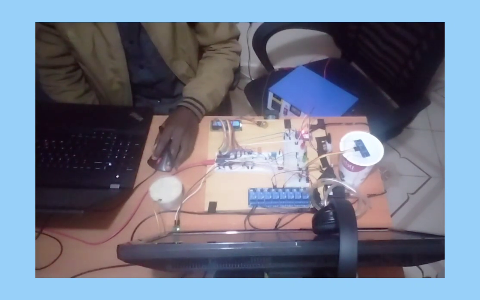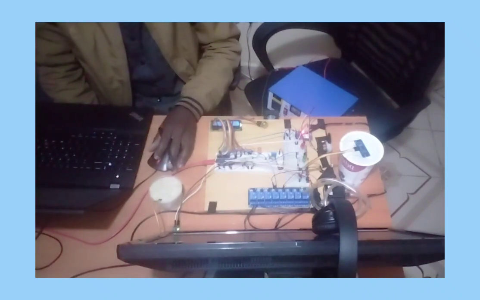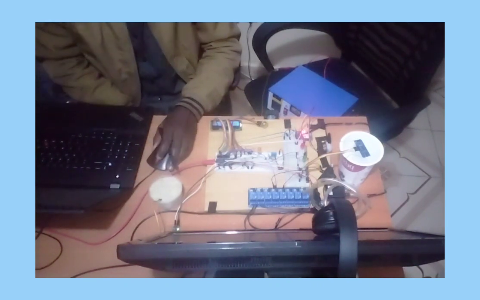This Wi-Fi module is called the NINA W10 Wi-Fi module, which operates at a frequency of about 2.4 gigahertz, and can operate on a 5 volts power supply.